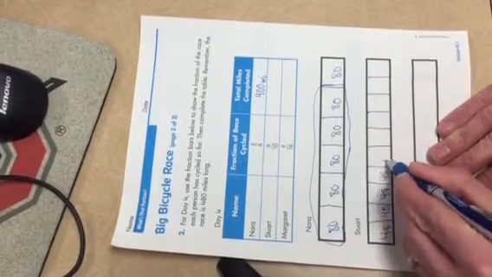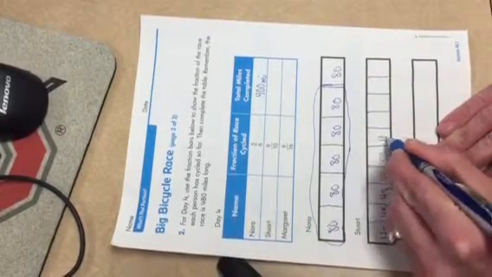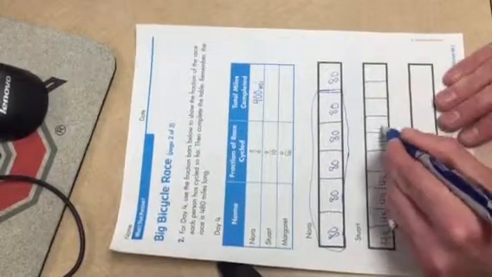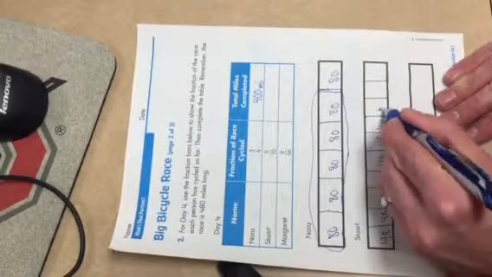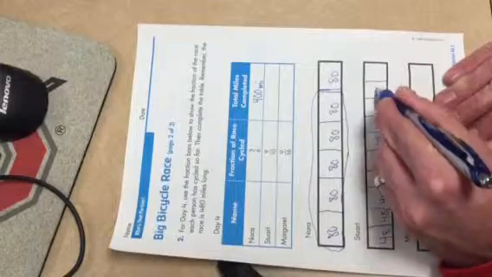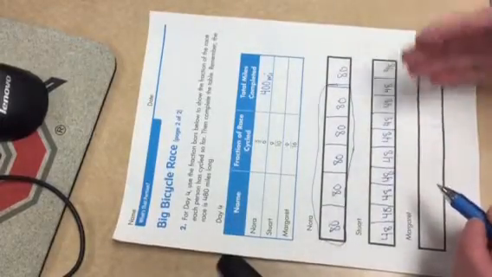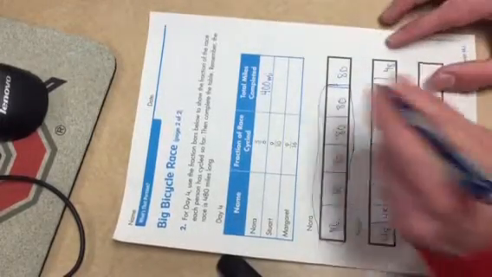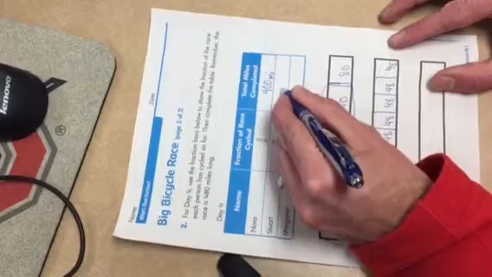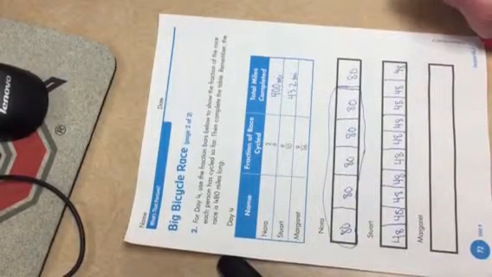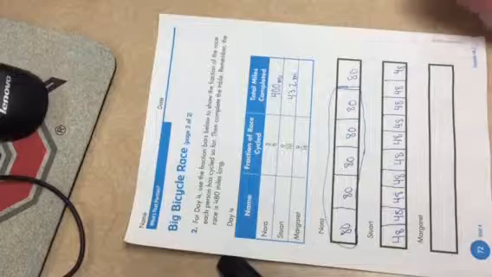Then they need to figure out what 9 of those is. What they might do is take 480 and subtract 48 from that, and that would be 432 miles. So that's the way we solve multiplication of fractions using the bars.